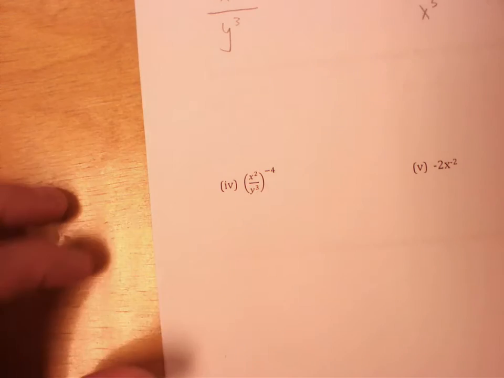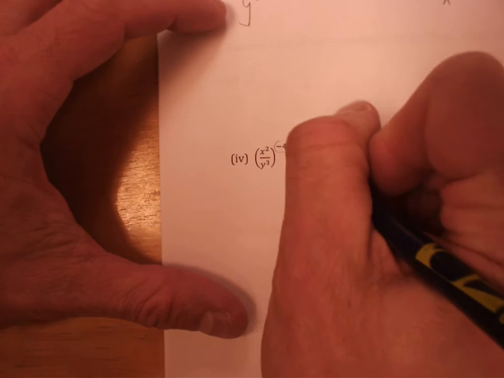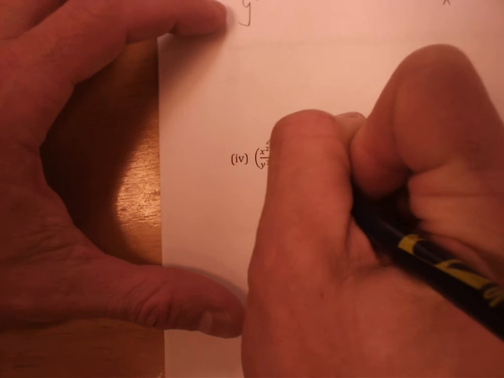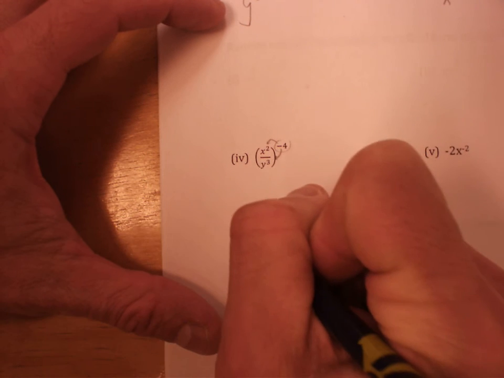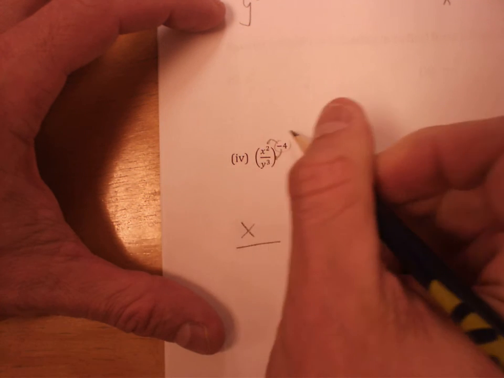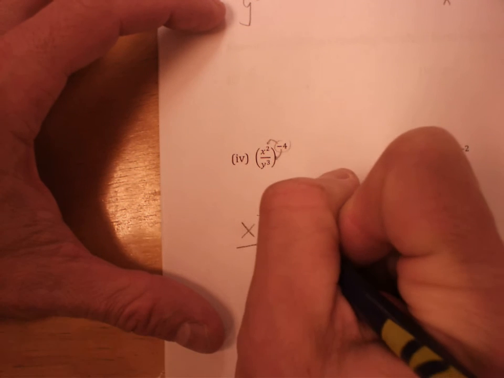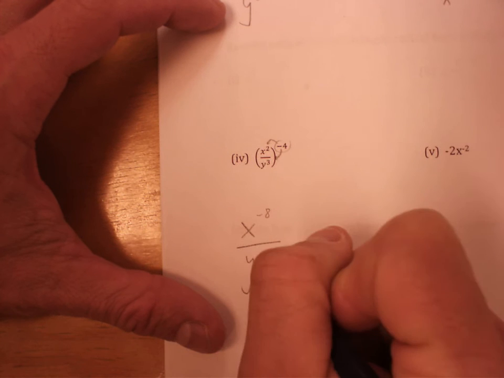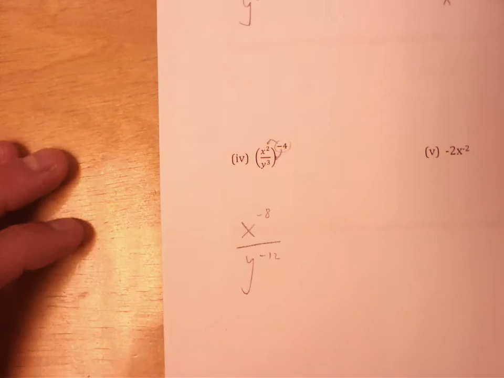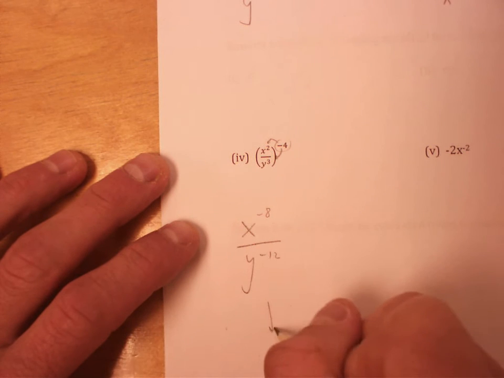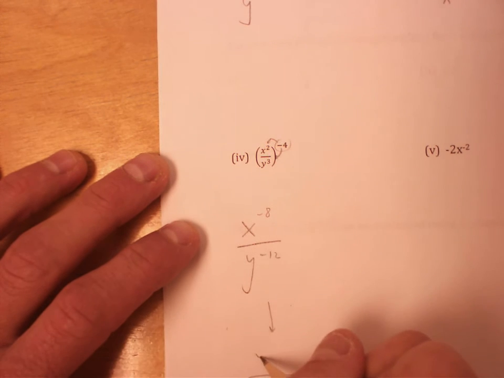All right, distributive property. That negative 4 is catching both of these. So I'm going to rewrite it. I've got x to the 2 to the negative 4 is negative 8. And y to the 3 to the negative 4 is negative 12. And now I want to flip-flop it because I have to rewrite it with positive exponents.